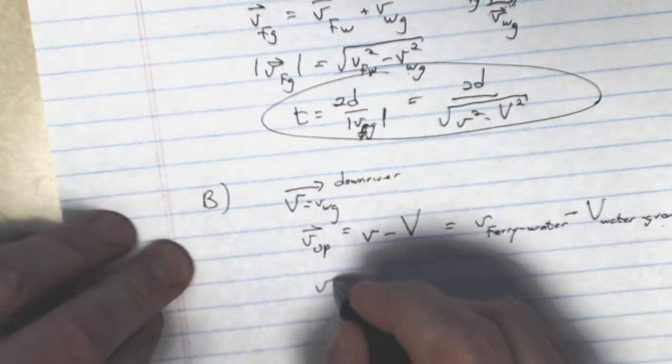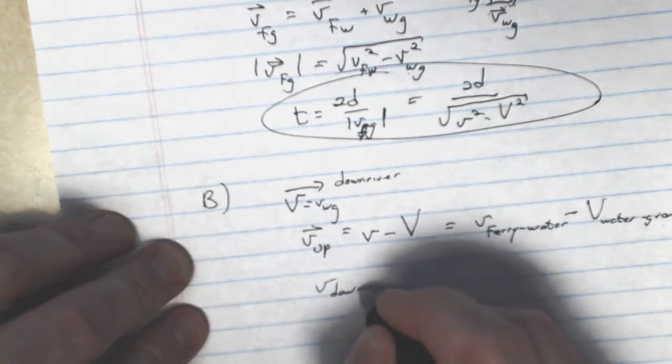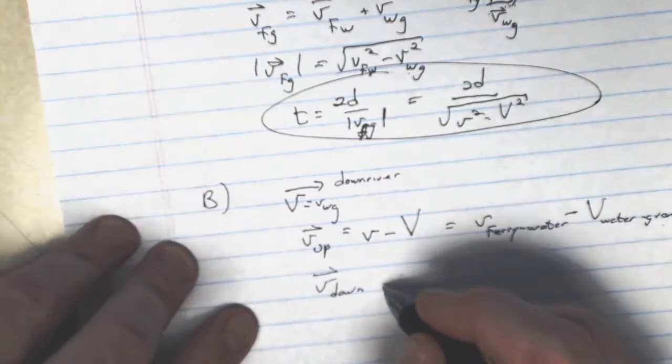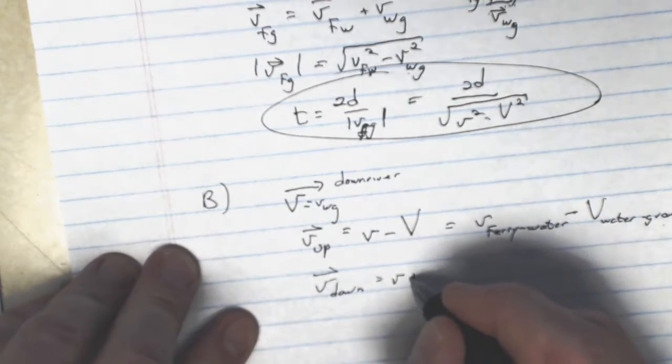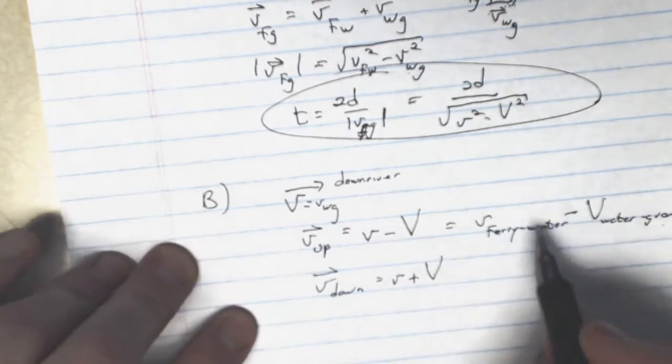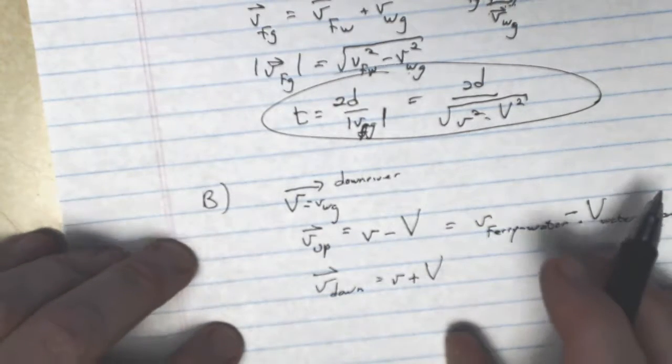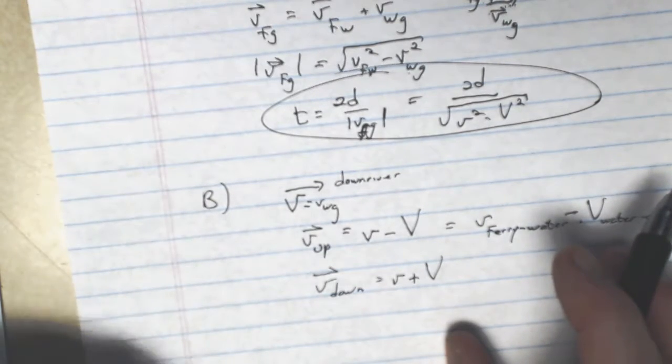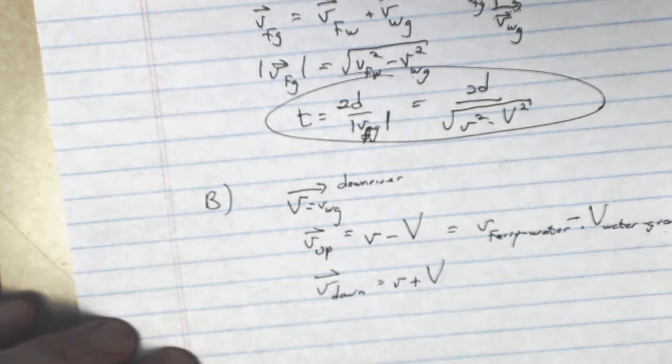Meanwhile, v down: the current is helping you, so it's similar, except it's little v plus capital V, plus instead of subtracted. So those are the two velocities. Now we have to figure out the times to go both up and down river.